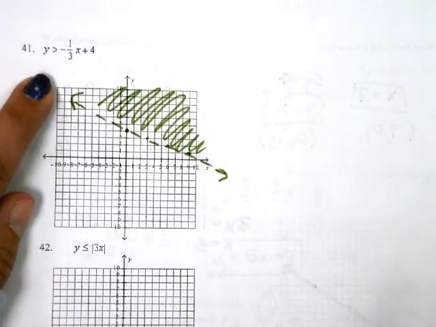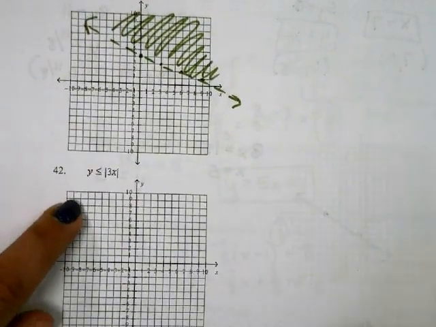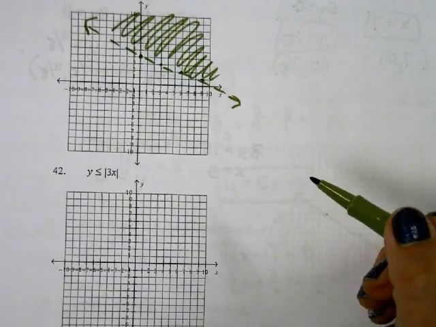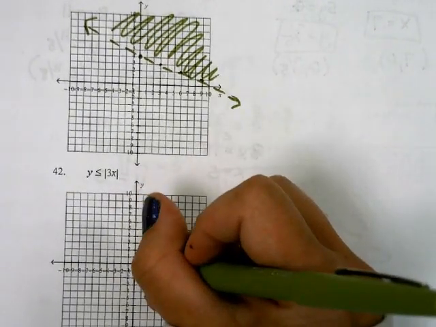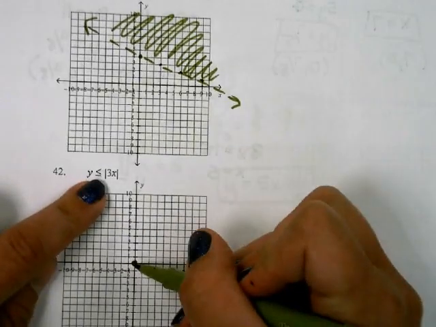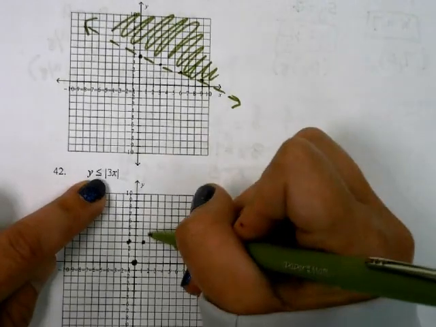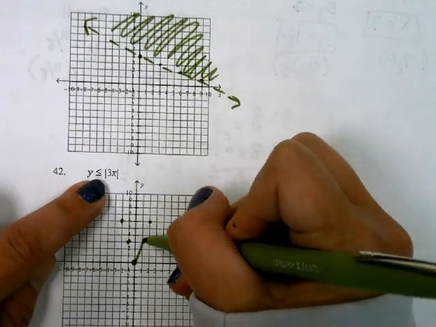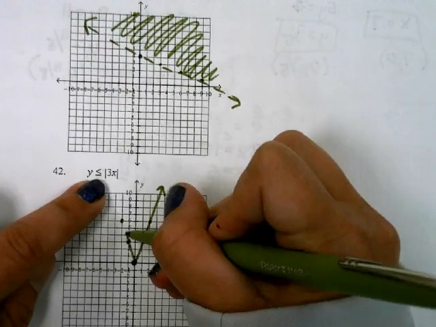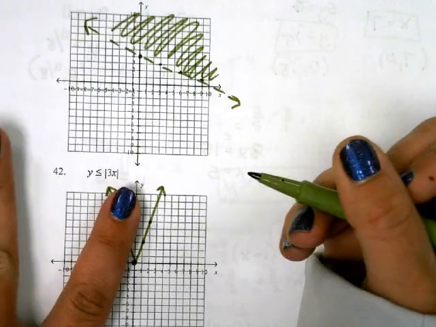42 is an absolute value. Remember, the absolute value gives us that V shape. I'm not adding or subtracting anything, so my vertex is at the origin. That 3 changes my slope, though. So I'm going to go up 3, right 1, up 3, left 1. It's equal to with it, so it's got a solid line. And I want less than, so you can think about shading below your line or outside your absolute value.